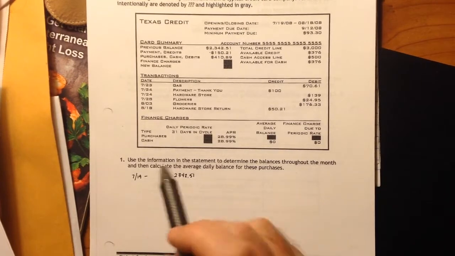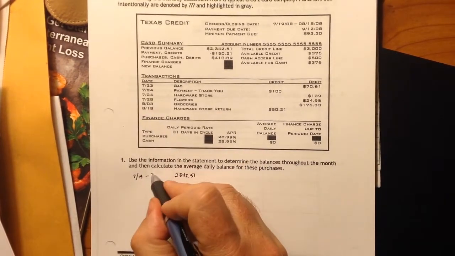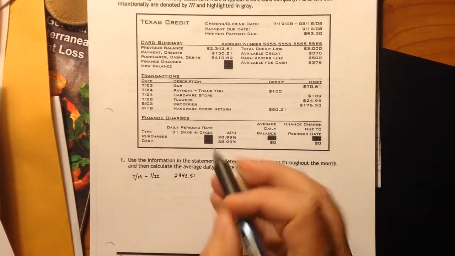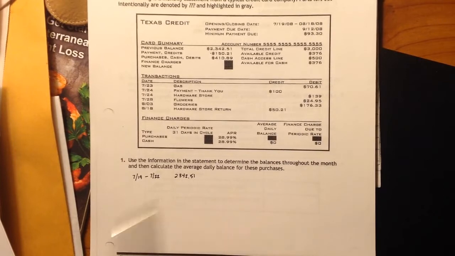And it stayed that way until the 23rd. So 7/19 through 7/22, this was the balance, that opening balance. It didn't change for the first several days.